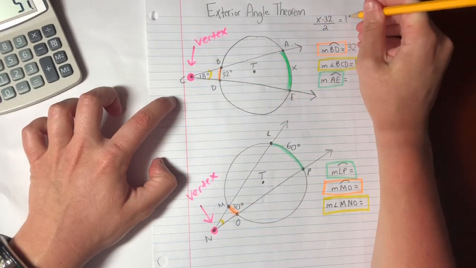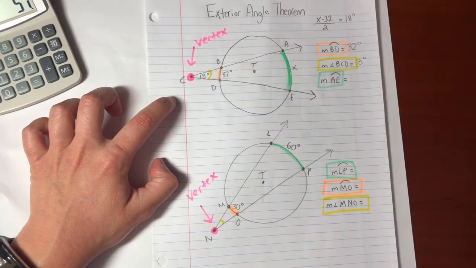is going to equal that external angle, which we have labeled here as 18 degrees. Now, once again, solving is going to be the exact same way you guys solve for the exterior angle theorem, a quick two-step equation.